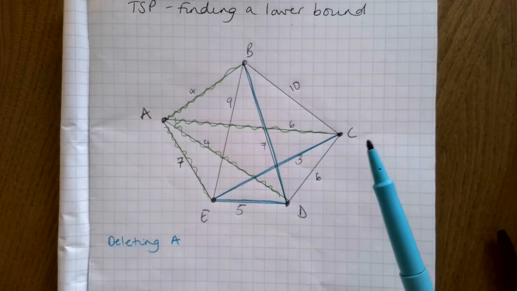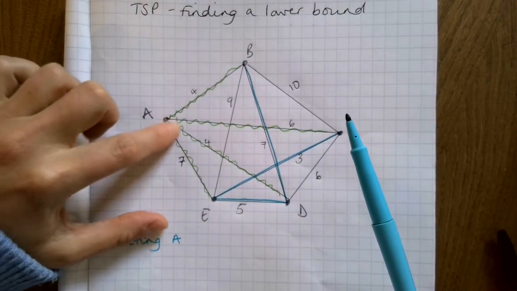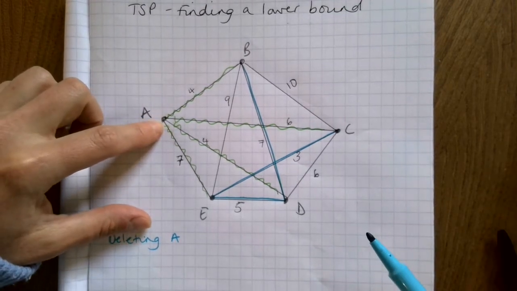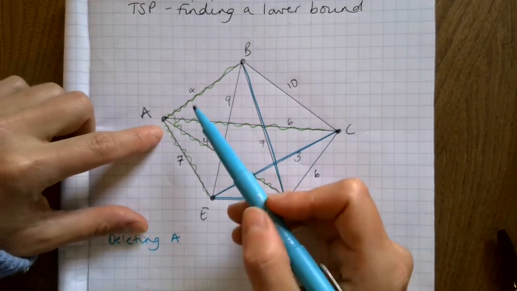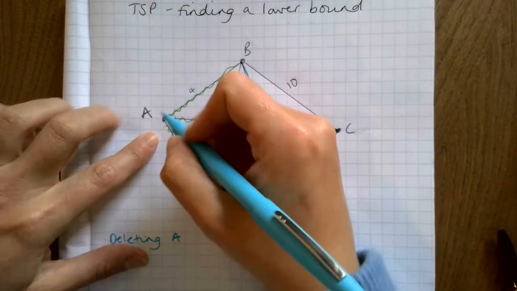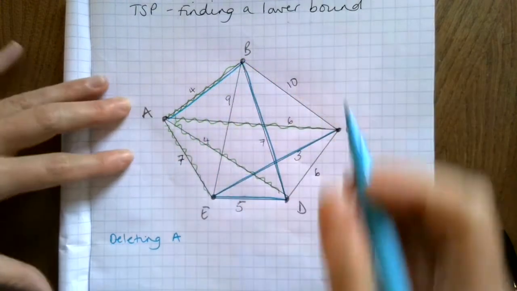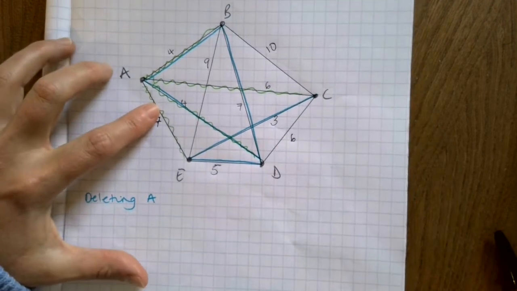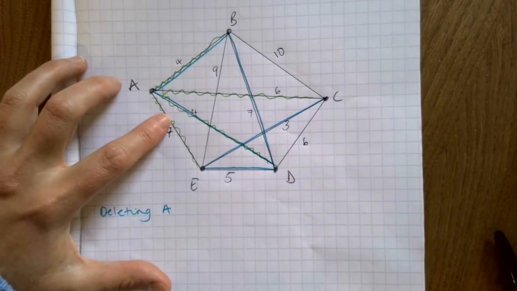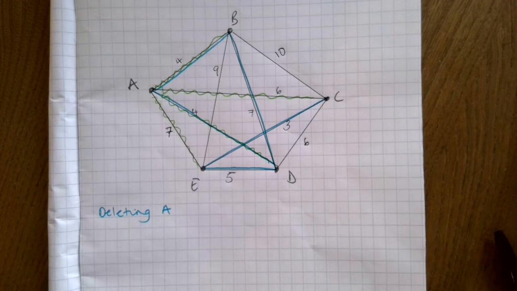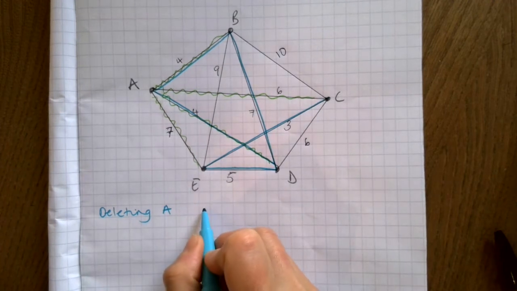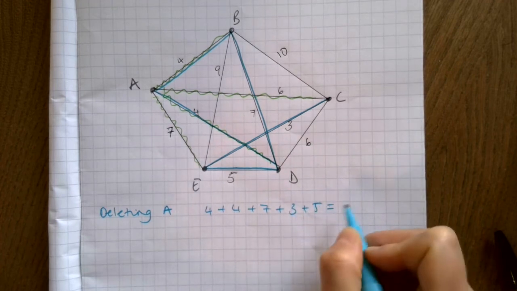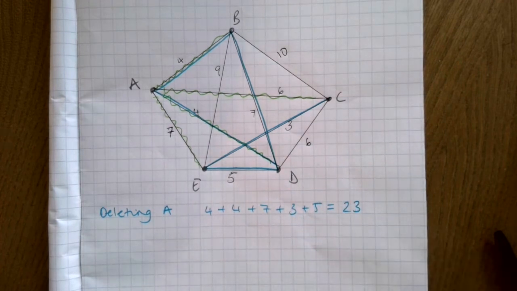Then once we've got that, we need to join back in the vertex that we've deleted using the two shortest edges that come from it. So it would be the two 4s that we'd use here, that one there and that one there. So that would be my lower bound when I delete A. That's got a weight of 23.